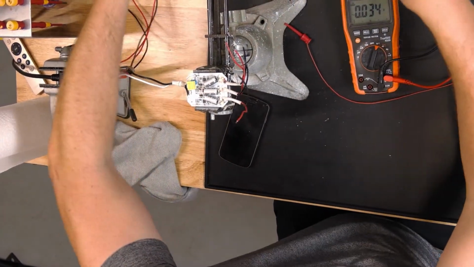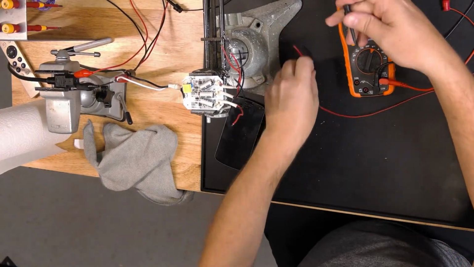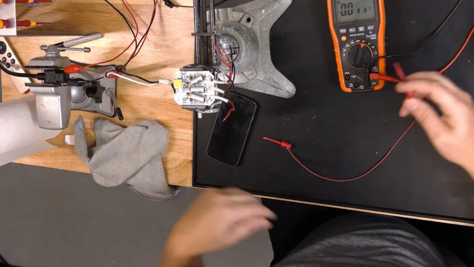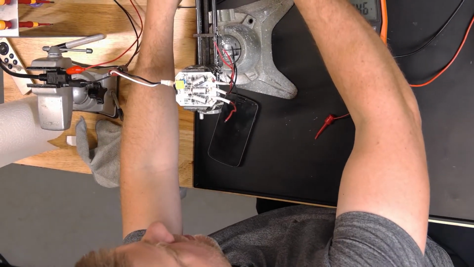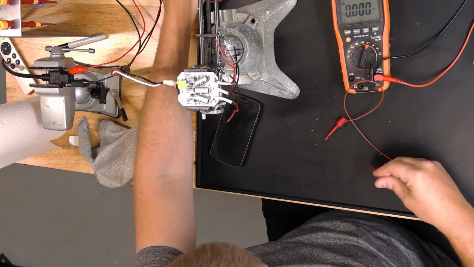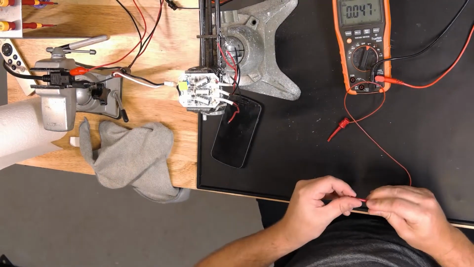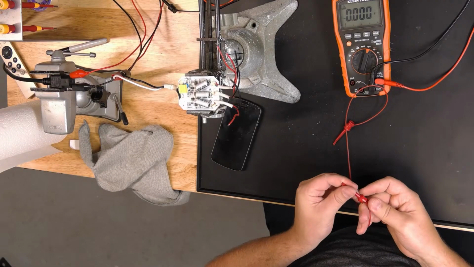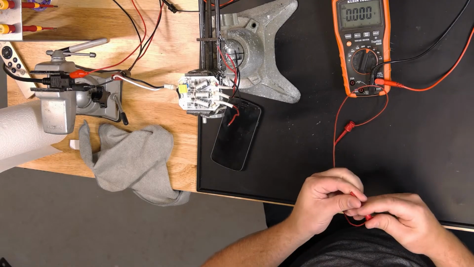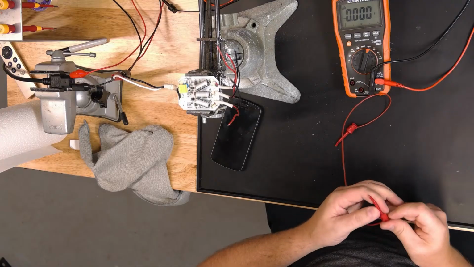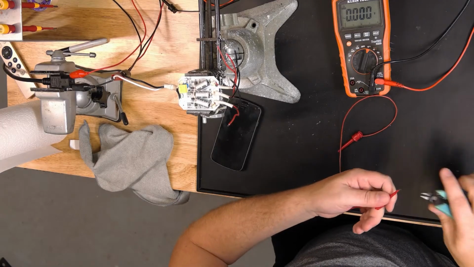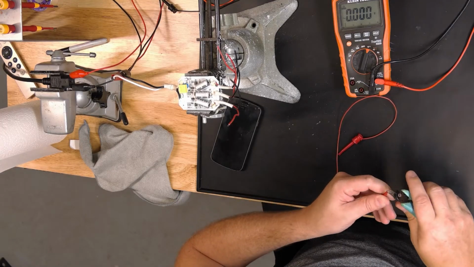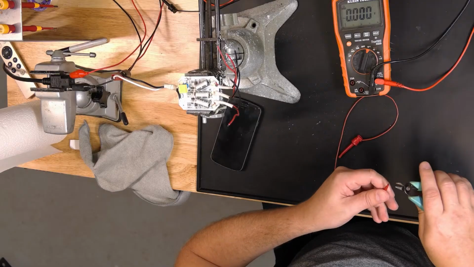There we go. Okay. And now I can just connect up. Come on. Oh, this test lead is garbage. Okay.